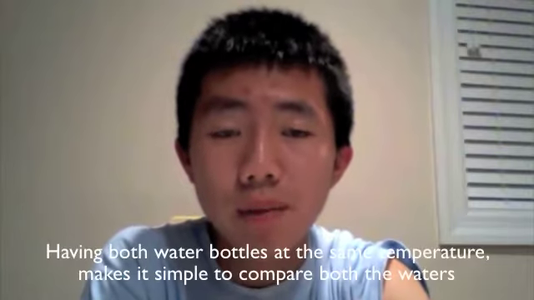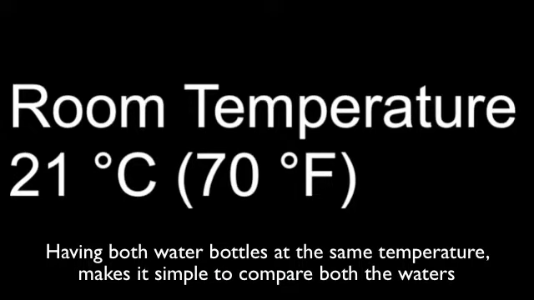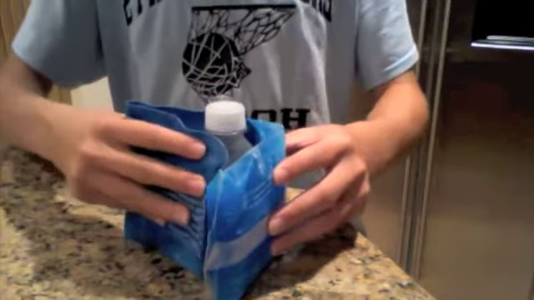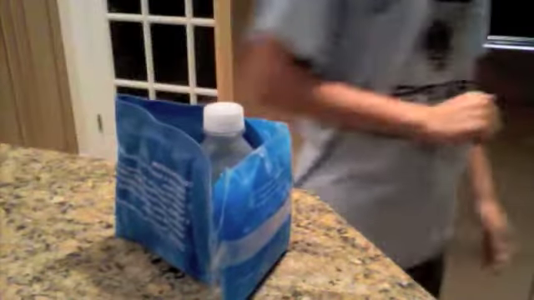Now in order to do this experiment, you need 2 identical water bottles with the same mass and same volume, both at the same temperature, preferably at room temperature. You need 1 thermometer, 2 ice packs, and a freezer. What you will do is that you will put 1 water bottle in the freezer, while you will wrap the other water bottle with ice packs.